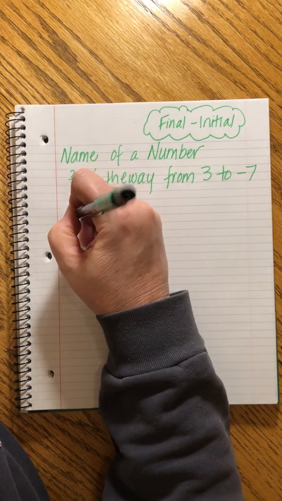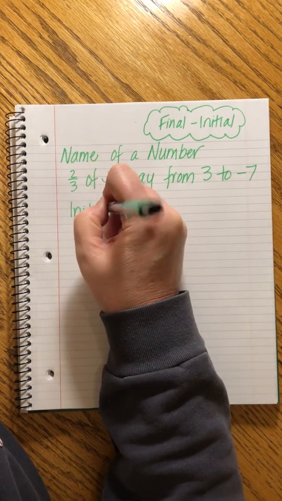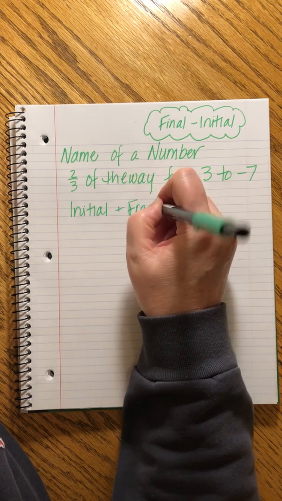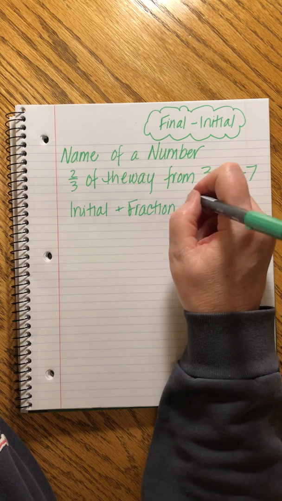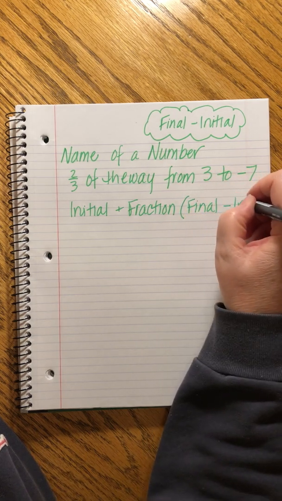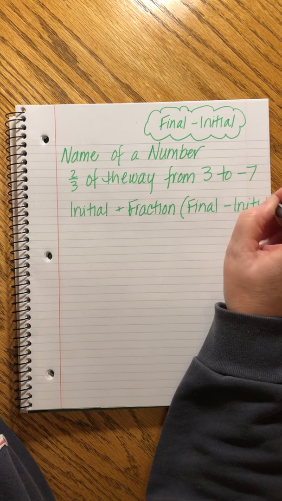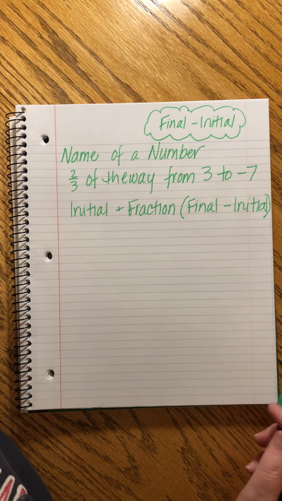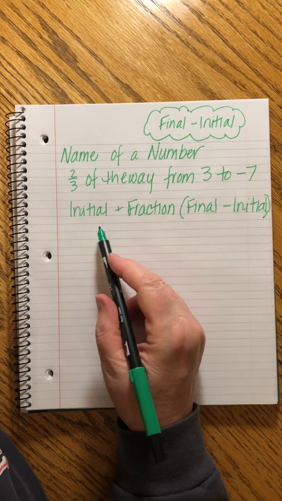What we do is we take the initial number and we add to it, well, I'll just write it. Just barely squeezed that on at the end, didn't I? This is our formula.